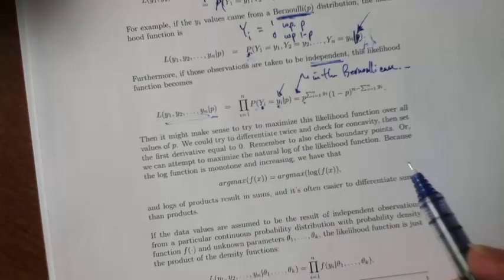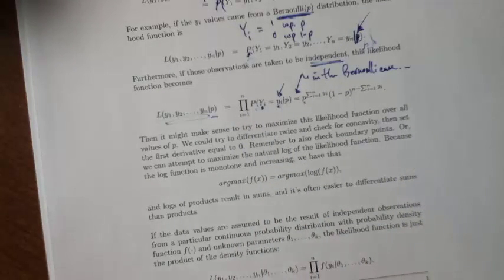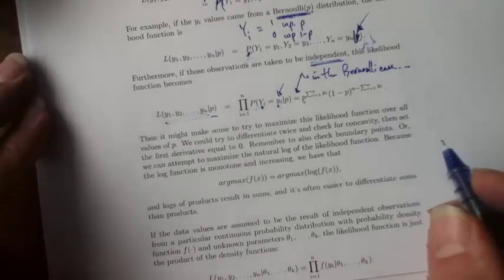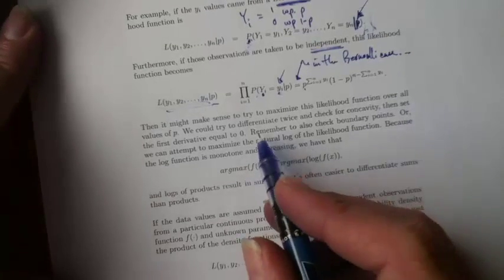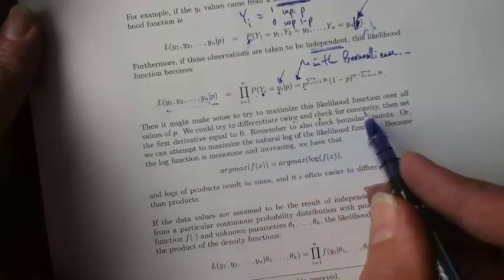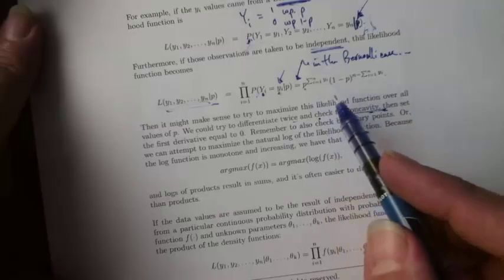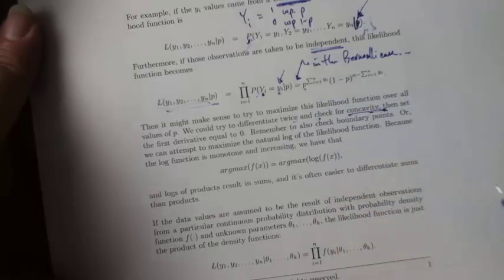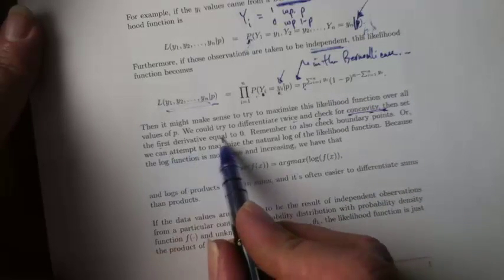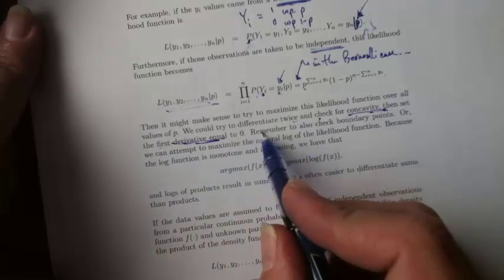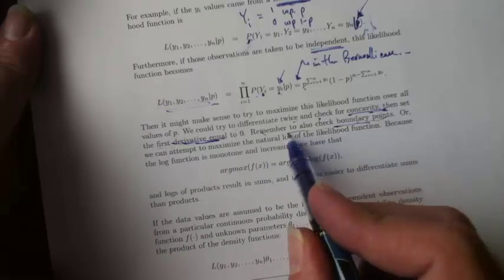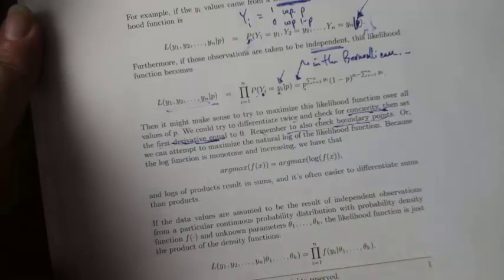It might make sense to try to maximize this likelihood function over all values of p. We could differentiate twice and check for concavity, and of course we would see that this function is indeed concave downward. In some cases, like in the homework, you may have to remember to check boundary points. You might not be able to find the maximum that way; you might have to check the behavior at the boundaries.